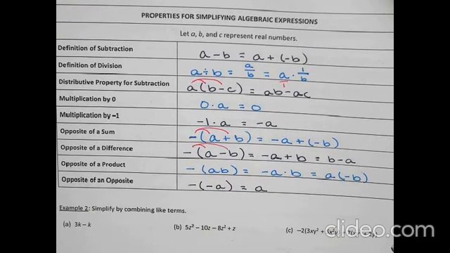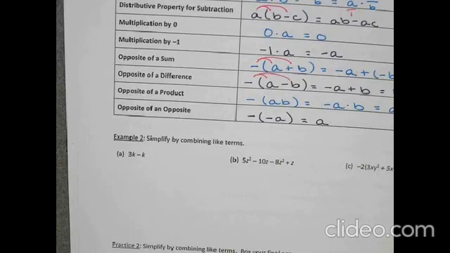Okay. So on your assignment today, you'll have some examples, and then you'll just have to match them with which property it represents. Okay, it'll be matching. Example 2 is to simplify by combining like terms. Okay, so like terms have to have the same variables.